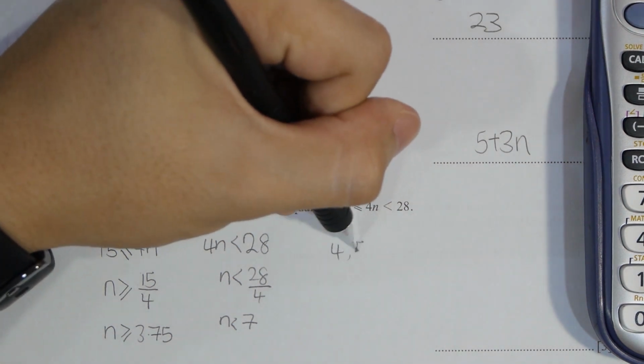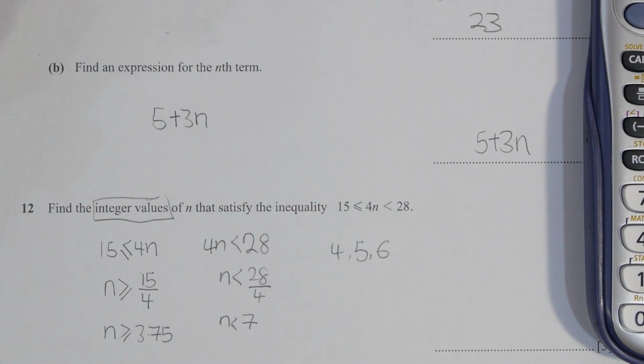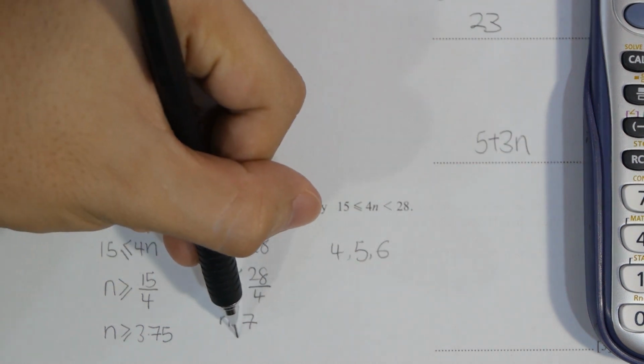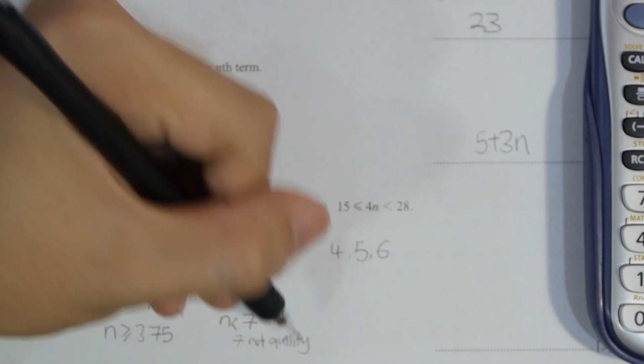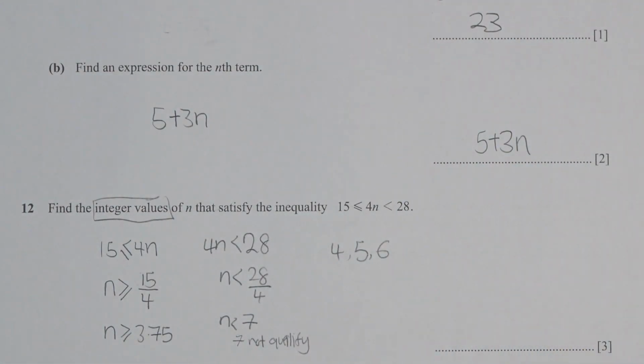So the next assessment is the term integer. Integer is a value that doesn't have decimals. So from n more than or equal to 3.75 and n less than 7, you will identify the integer values as 4, 5, and 6.